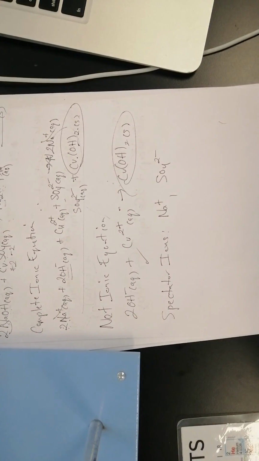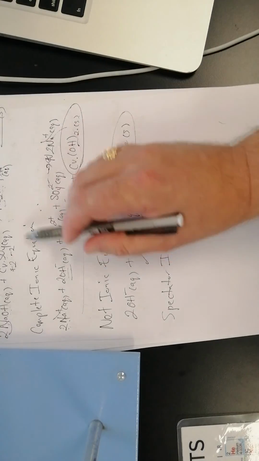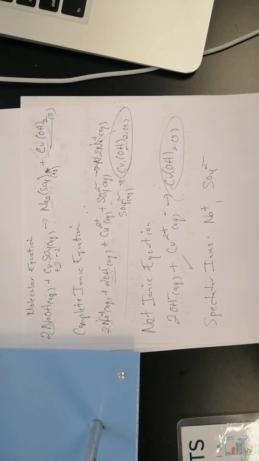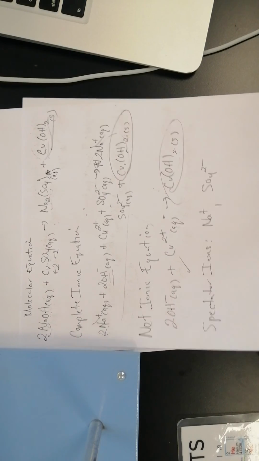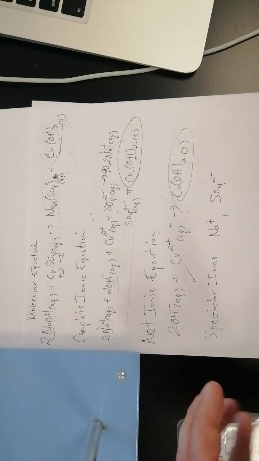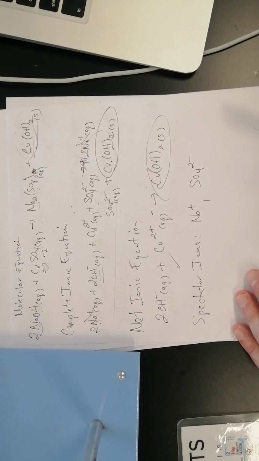Okay, the big trick to this is, I think you can do all of this. This is not very hard. The only trick is we need to learn the solubility rules. So you need to go to your solubility chart that I've given you, consult it, try to memorize it. Okay, if any questions, let me know.